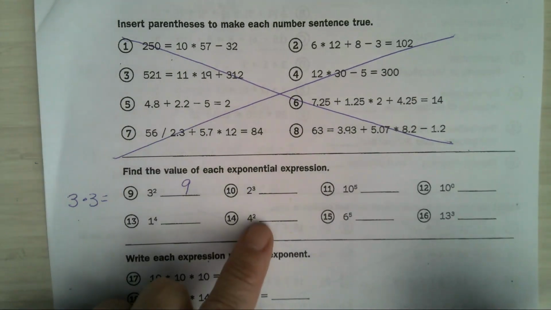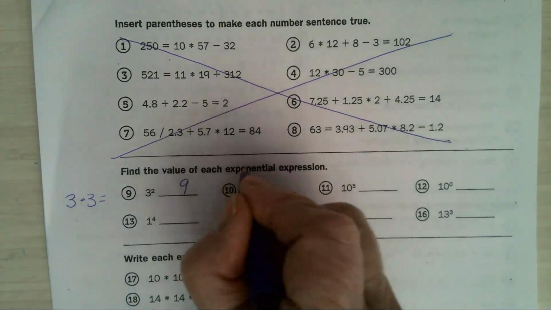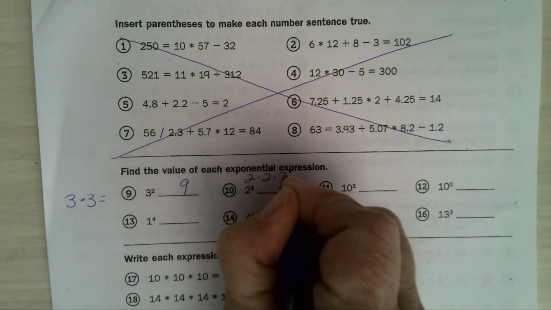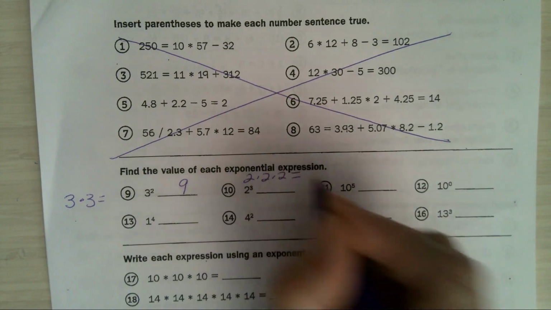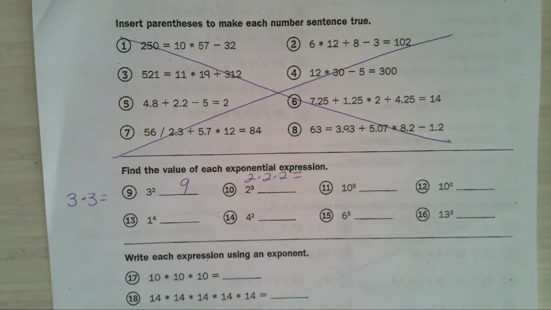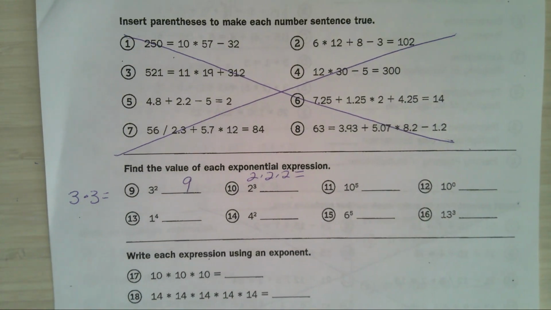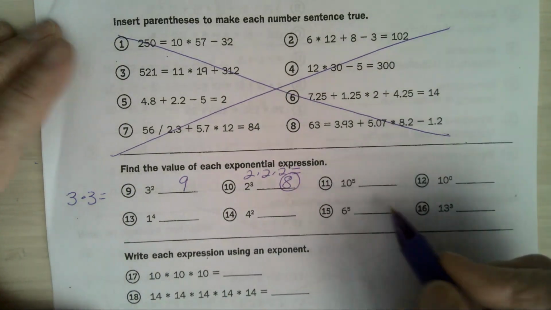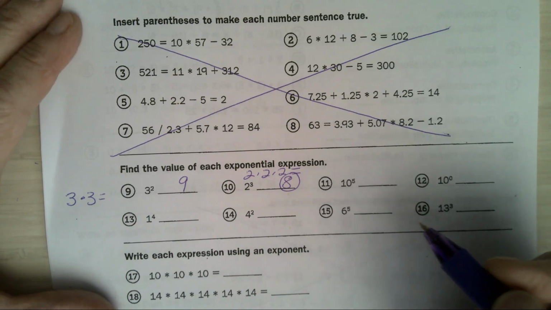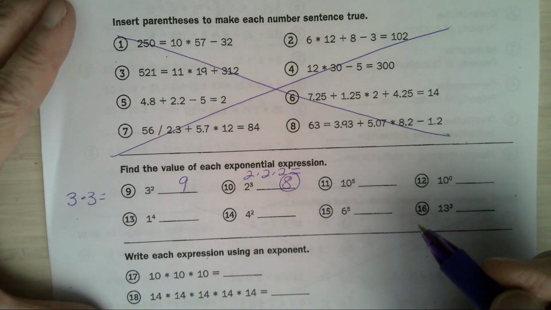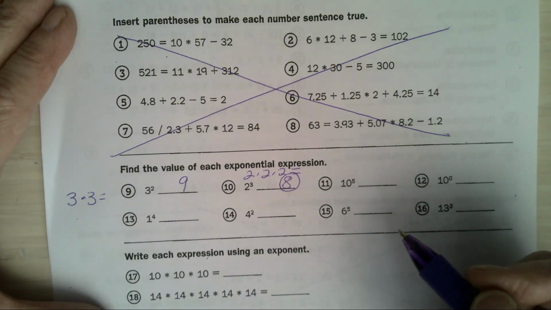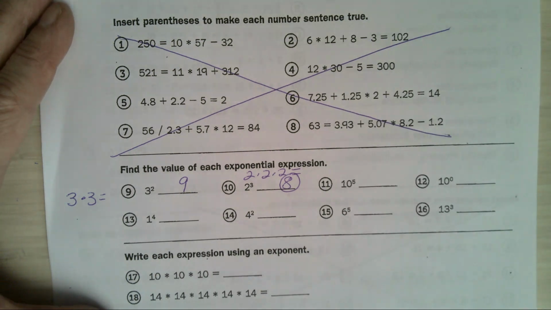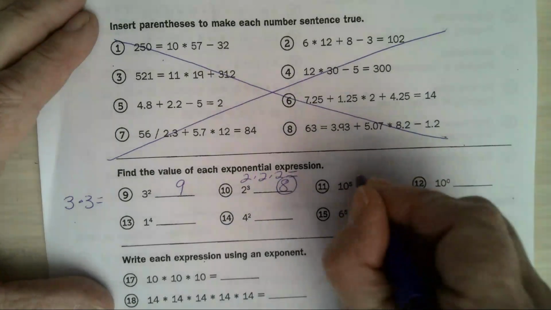In number 10, 2 to the third power. What is the answer for this problem? What's the value of 2 to the third power? Yes. 8. Very good. 10 to the fifth power. Well, we talked about this. When you have 10 to a power, how many zeros am I going to put down behind the 1? 5. Very good. 100,000.